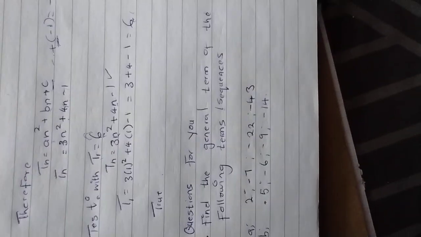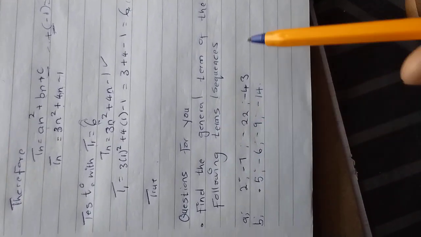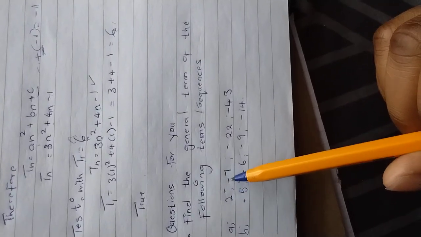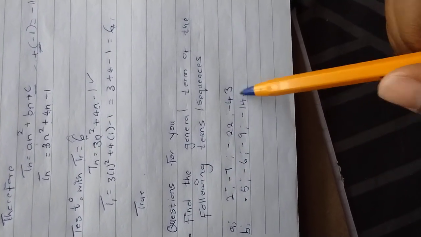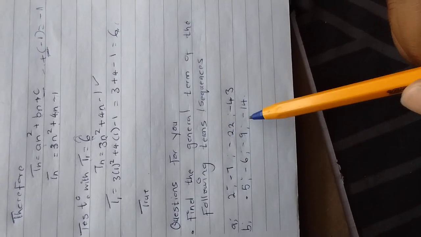So I have some questions for you guys. You must find the general terms for the sequences: minus 2, minus 7, minus 22, minus 43; and minus 5, minus 6, minus 9, minus 14. Ensure that you send the answers via inbox. You can do the calculations and everything via inbox, or you can just send your answers in the comment section.